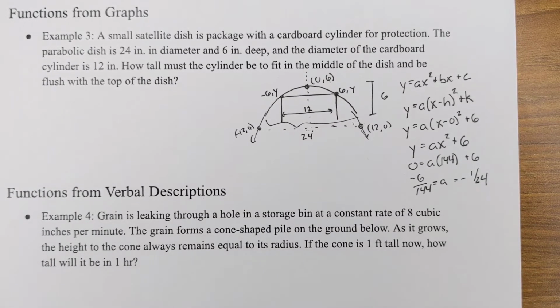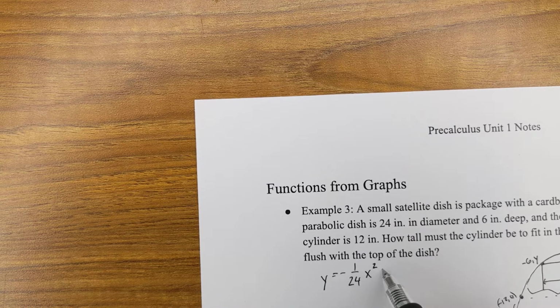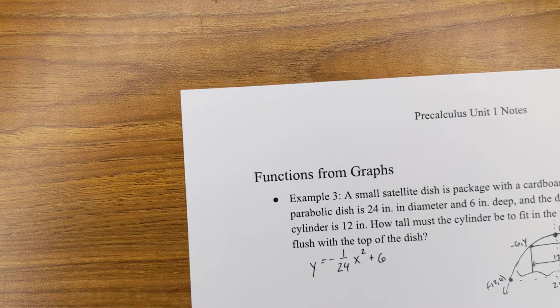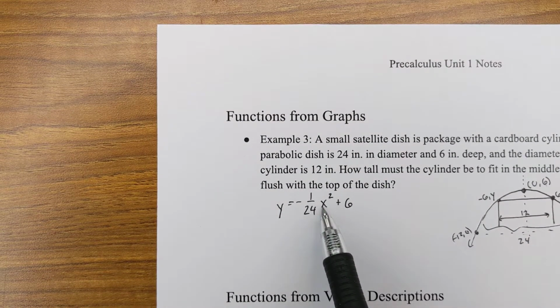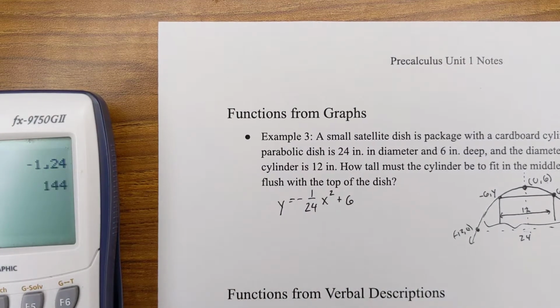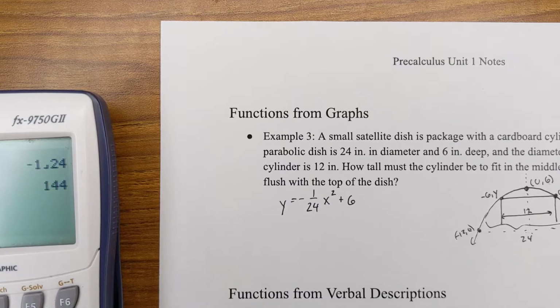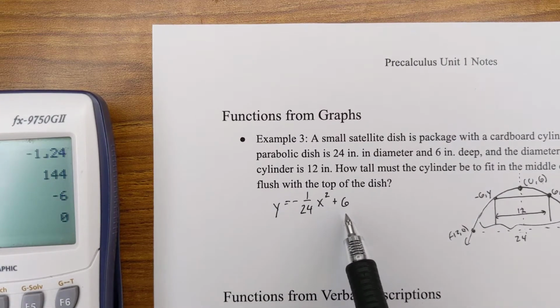Now let's rewrite my whole equation: y equals negative 1 over 24 x squared plus 6. If I check my x values, if I plug 12 in, I should get 0. 12 squared divided by negative 24 plus 6 is 0. So this is the correct equation.